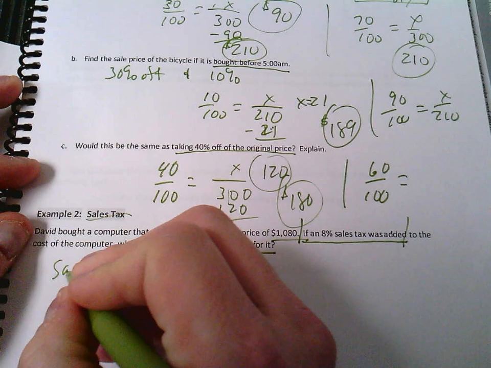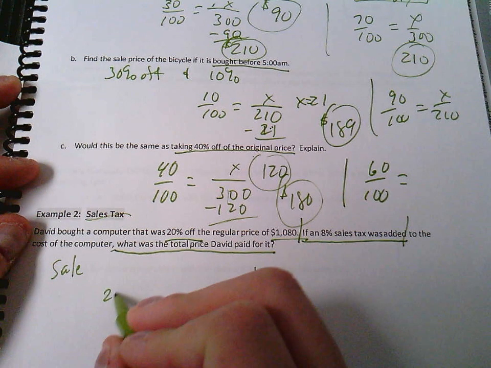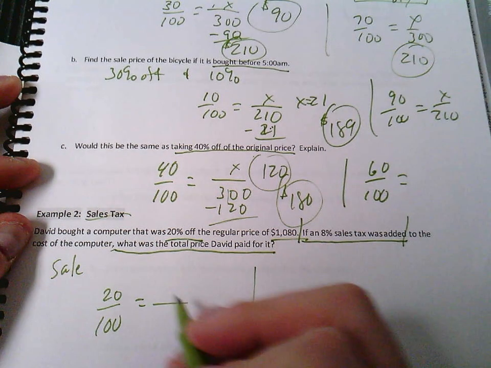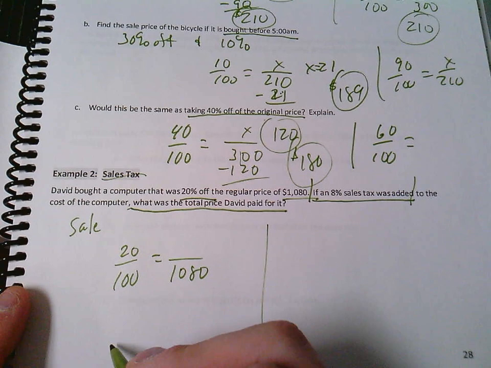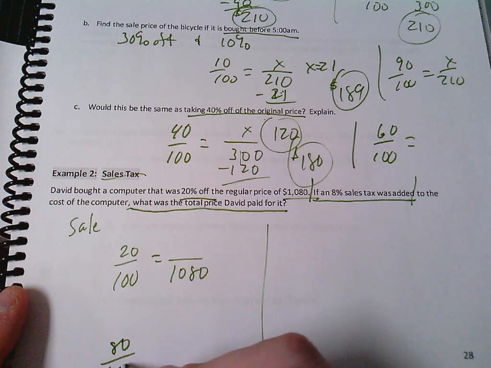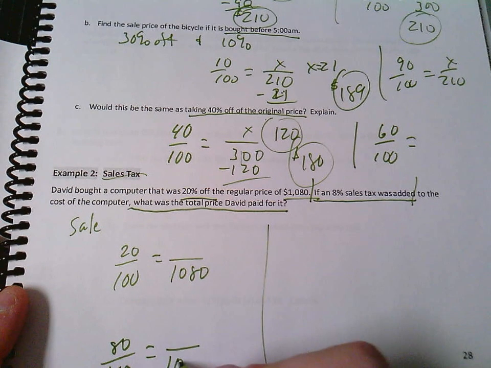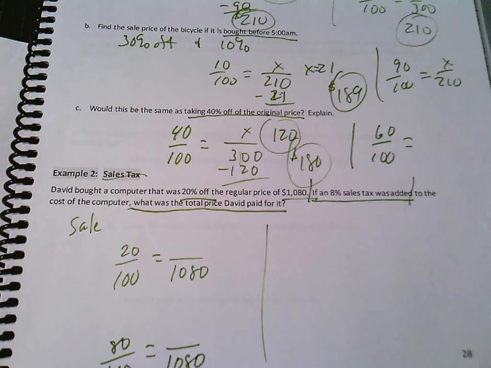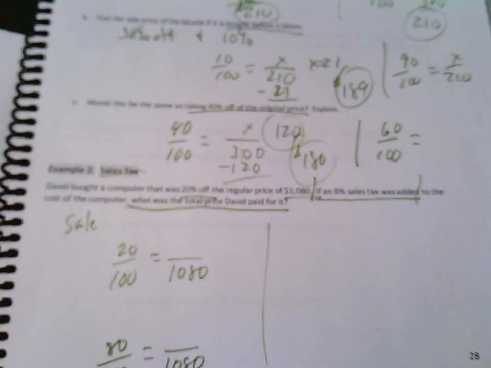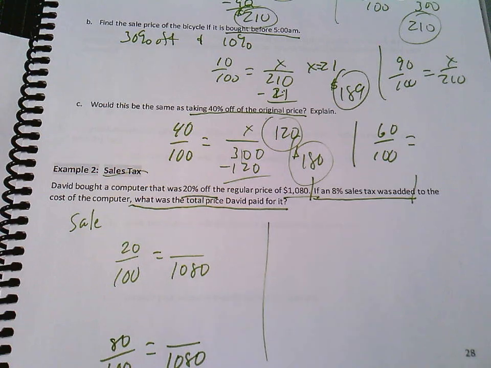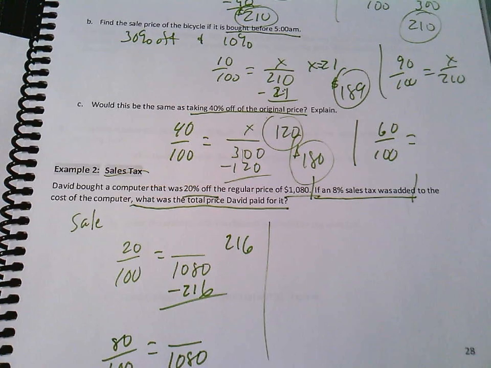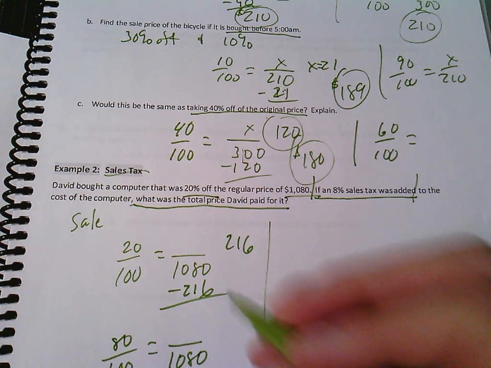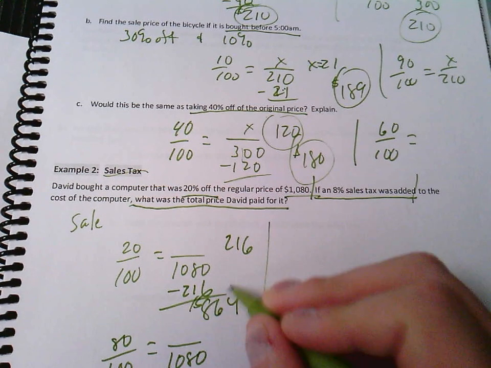So 20% off. Keep this in mind, I'm just going to jot this down below. Some of you, if you're taking 20% off, might be thinking, I'm paying 80%. We get $216, but remember, that's got to come off if you use 20%. So we get $864, which is what you would get here if you just did this straight up.